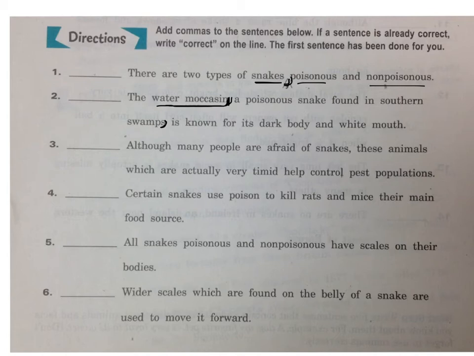Number 3. Although many people are afraid of snakes, these animals, which are actually very timid, help control pest populations. Now I see there's 1 comma already here. Although many people are afraid of snakes, these animals, so it's explaining about these snakes. I think I need a comma somewhere to end the phrase. Although many people are afraid of snakes, comma, these animals, which are actually very timid, comma, okay, that ends the phrase, help control pest populations.